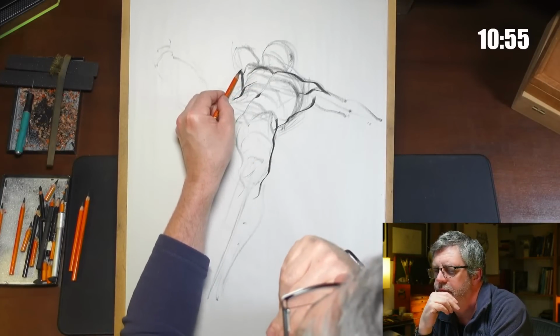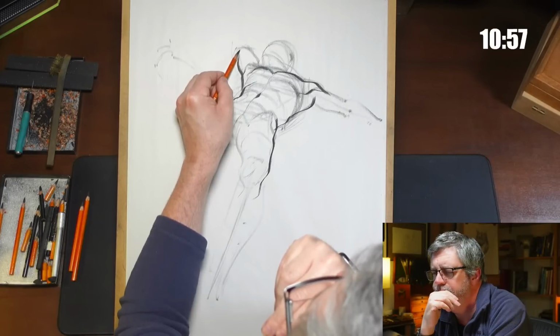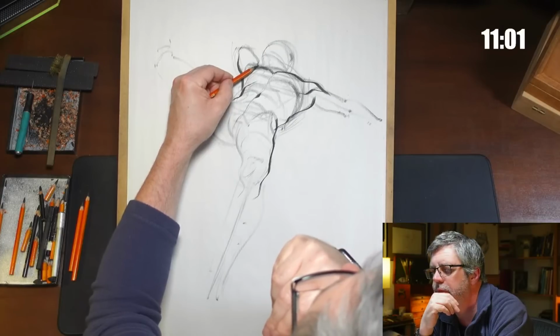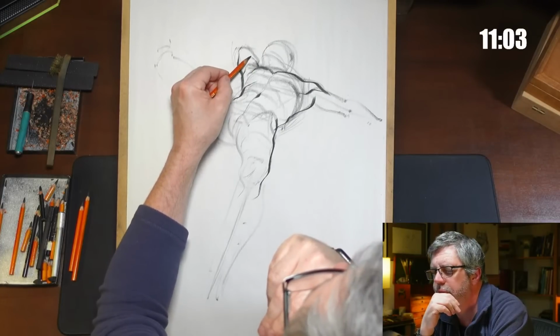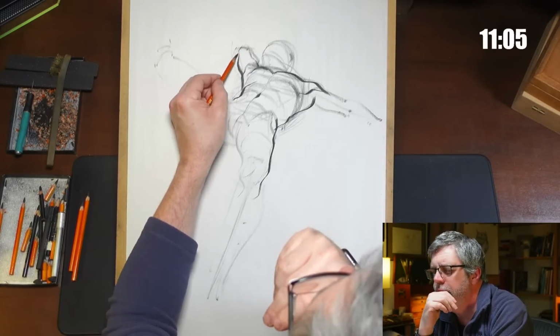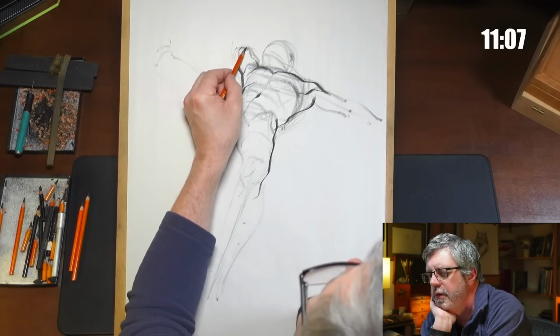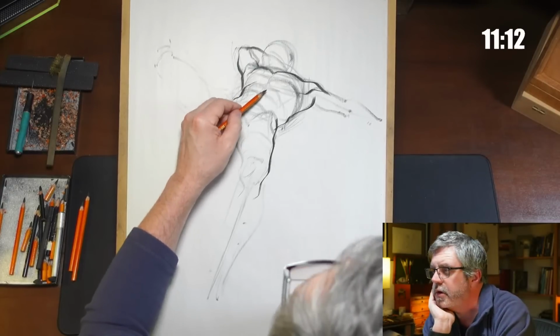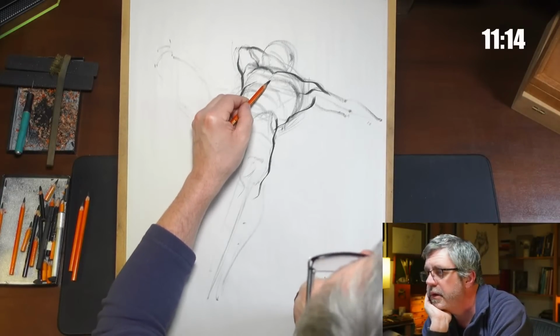But yeah, this is... What was I thinking picking this pose? Yeah, if I wasn't drawing along, you could say, oh, he's just torturing us, but at least you can argue I'm torturing myself too.